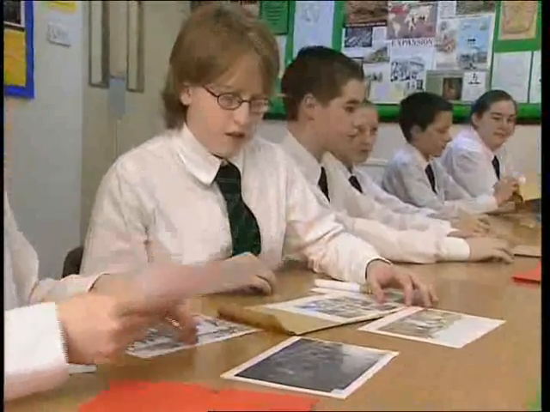The first sequencing activity used 5 sources, which were pitched at a fairly straightforward level. They took the really key points of the slave trade, and therefore they were accessible to the majority of pupils. They still needed a bit of help, but basically it built their confidence up and they got the basic picture.